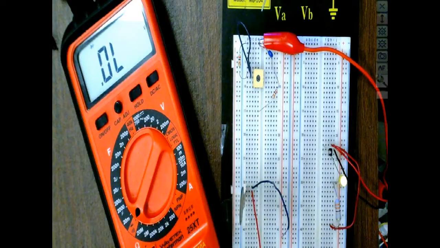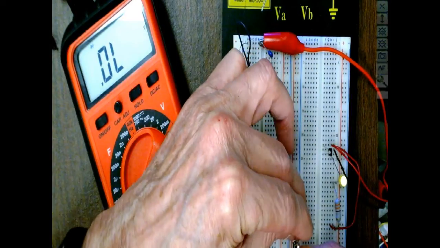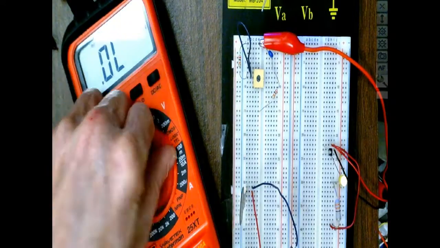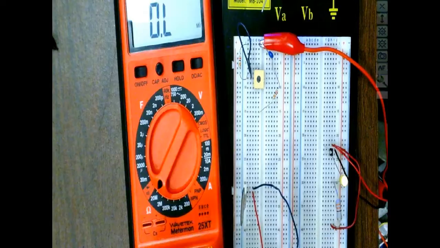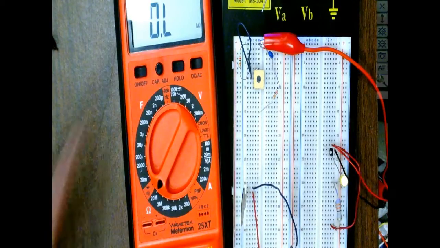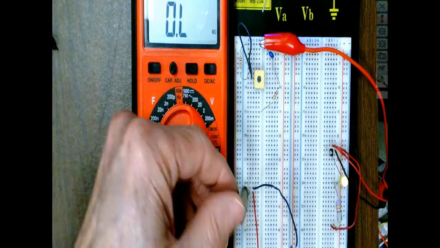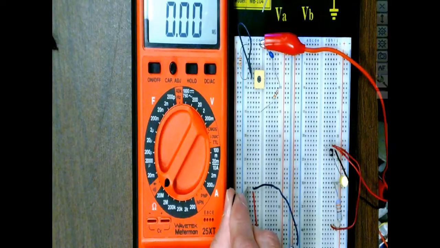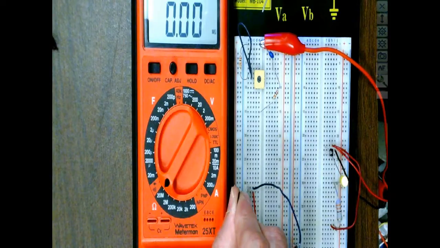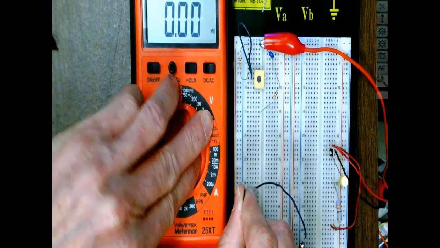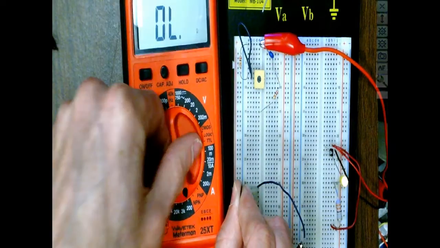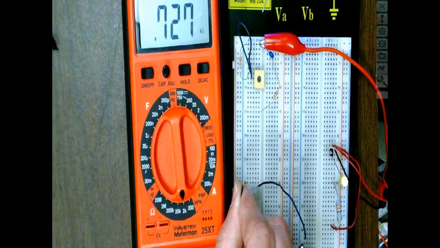So here's my ohm meter. Let's see how much resistance this thing has. I think the resistance is pretty high, and we can't even measure it. Okay, so right now my meter is showing an overload. All I'm going to do is come up here and put pressure on this. Okay, and it dropped way, way down. I don't know what it actually is. It's more than 2K. So right now it's got 720 ohms.